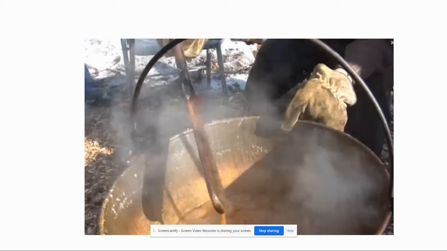Well, this is an image of Ojibwe boiling down sap from a maple tree. Many of us are used to having maple syrup, but they'll boil it down a little bit further to make maple sugar because it will store a little bit more easily.